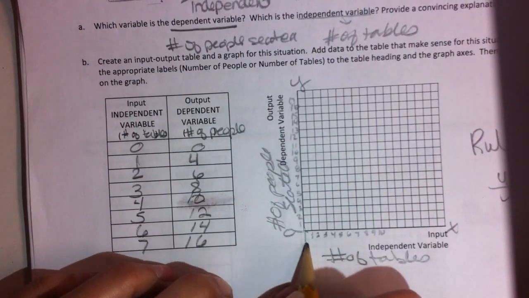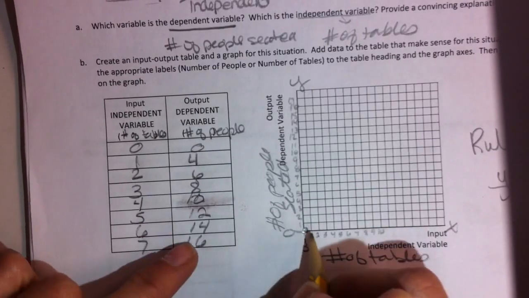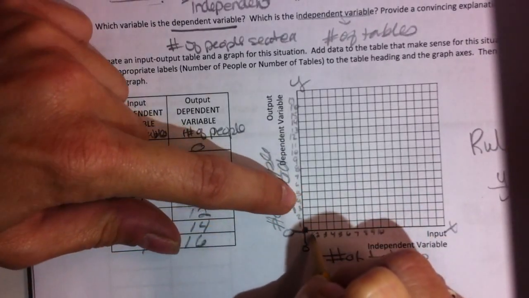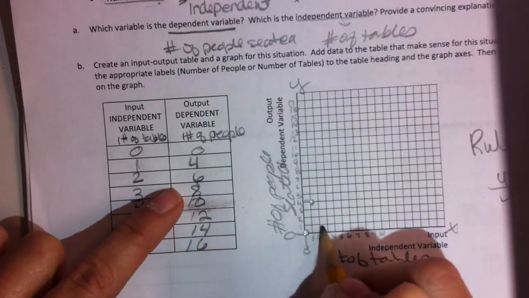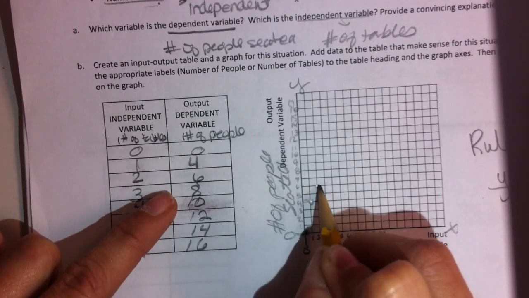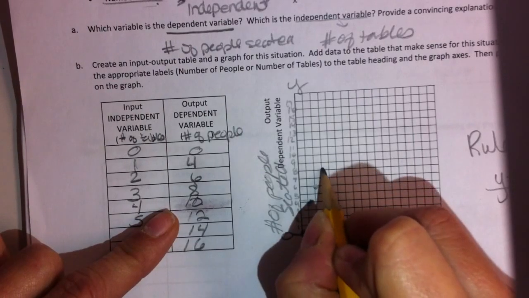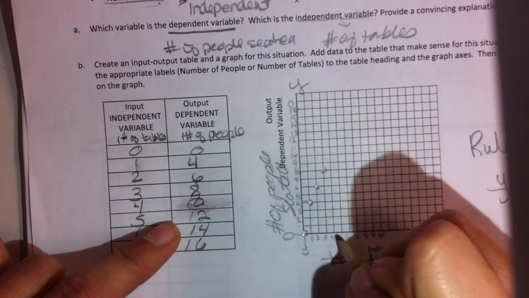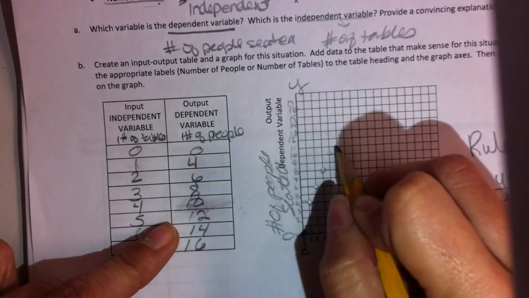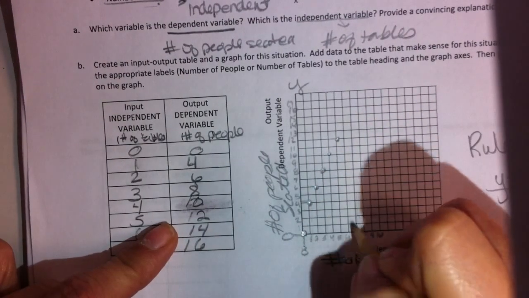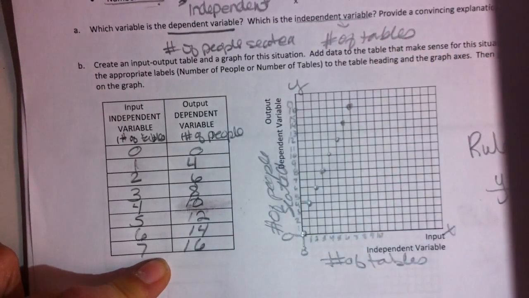So when there's 0 tables, there's 0 people. So it meets at 0, 0. When there's 1 table, there's 4 people. So 1 table, 4 people, right here. 2 tables is 6 people. So 2 tables and 6 people. 3 tables is 8, so 3 and 8. 4 is 10, so 4 and 10. 5 is 12, so 5 and 12 people. 6 and 14 people. 7 and 16 people.